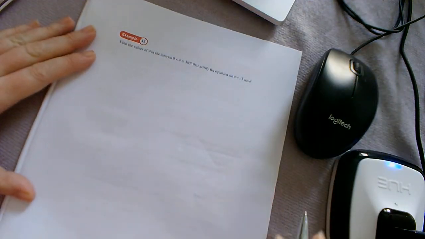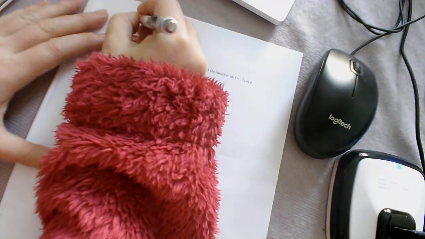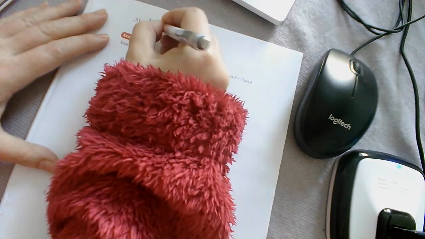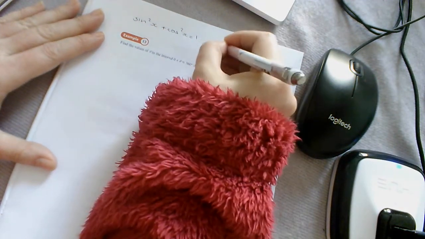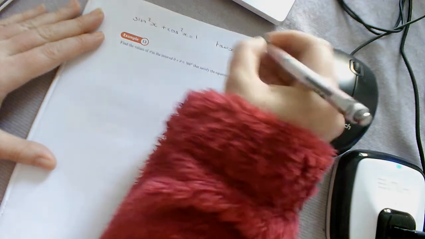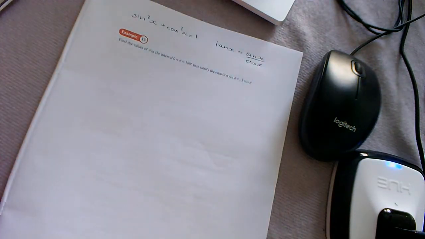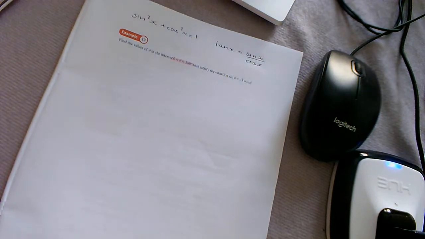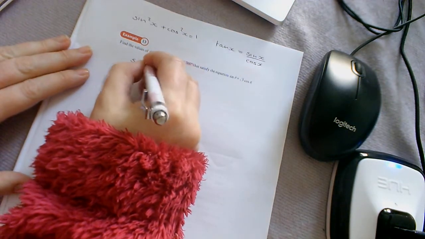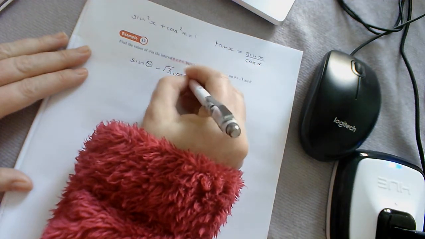Right, example 13. So we are going to need one of these identities this time. So sine squared x plus cos squared x equals 1. Tan x equals sine x over cos x. So, got to remember our interval is 0 to 360. We've got sine theta equals root 3 cos theta.